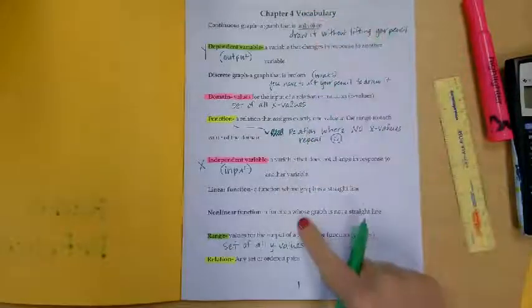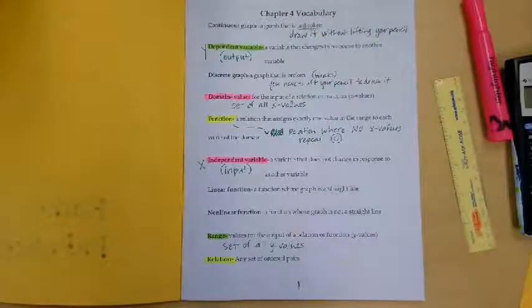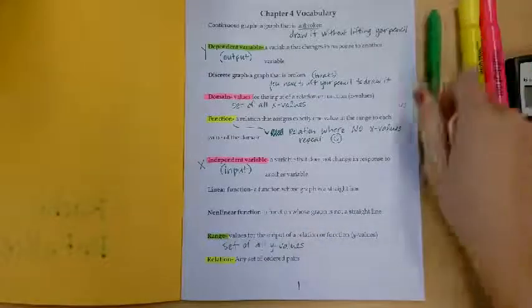So this is the vocab here for chapter 4, and it's really going to help you out if you know your vocab, because then you'll know what I'm talking about during class. Cool.